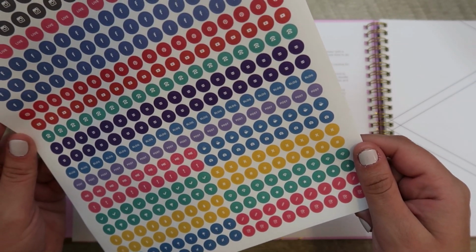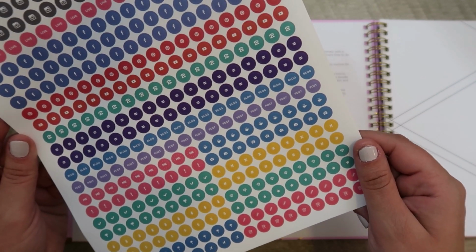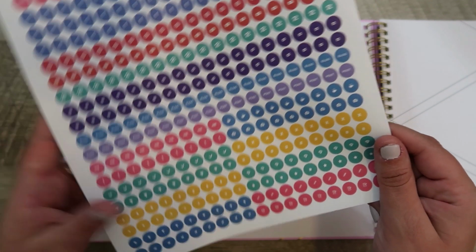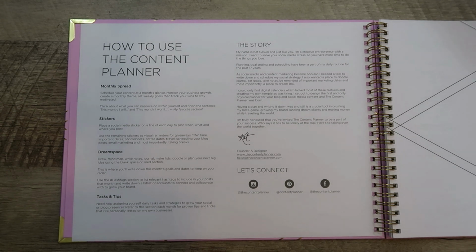In my head, an icon for giveaway would be like a present, but I don't see a present on here, but that's okay. Maybe she had a different idea for giveaway. Me time, important dates, photo shoots, coffee dates, travel, scheduling, etc.